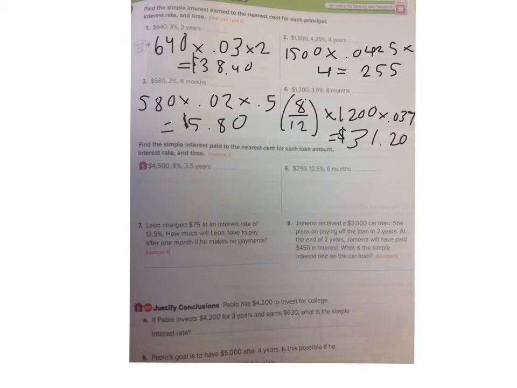Number 4 is really similar to number 3 too with that extra step. So we're going to change 8 months to the percentage of a year by taking 8 divided by 12, and then take that answer times 1,200, and then multiply by 0.039 to get our final answer of $31.20.